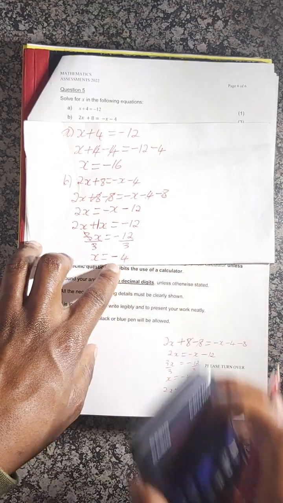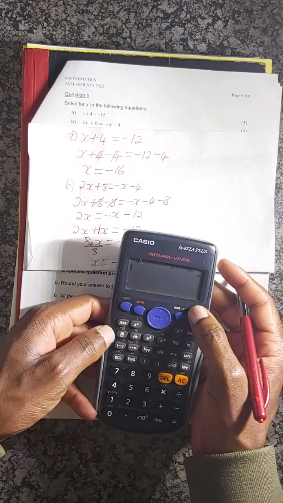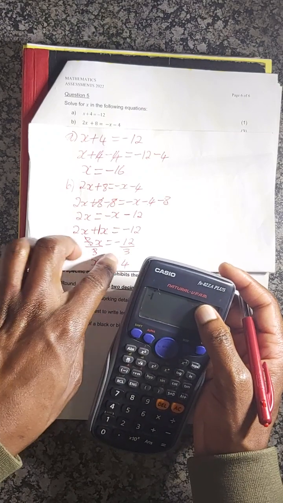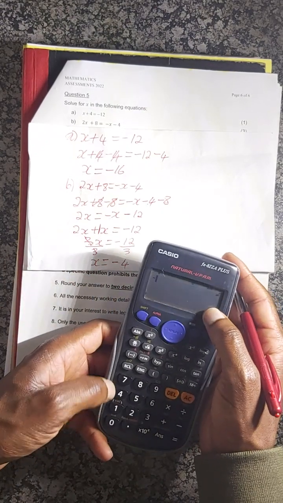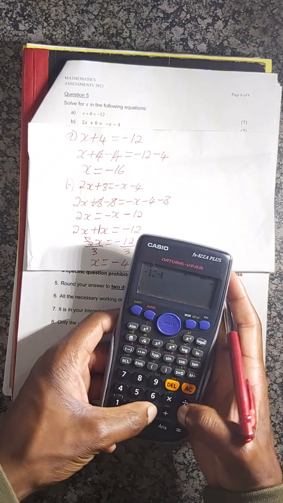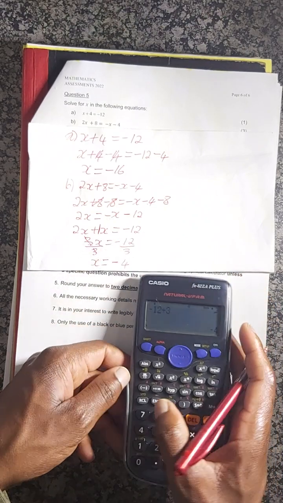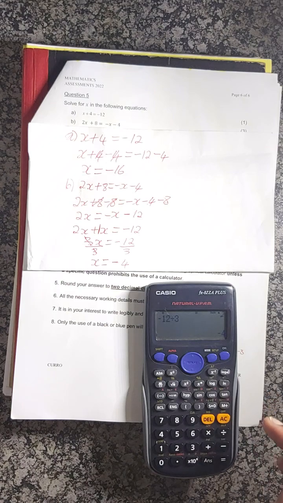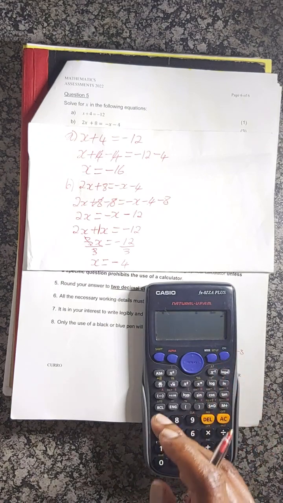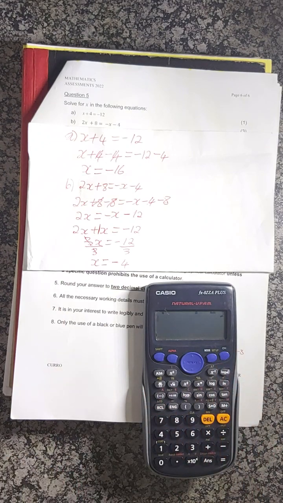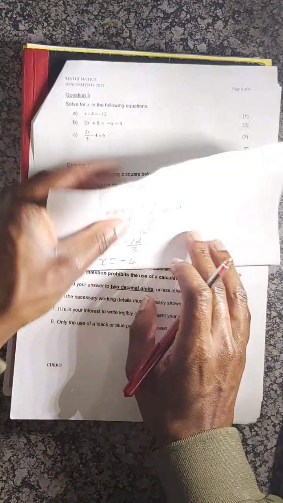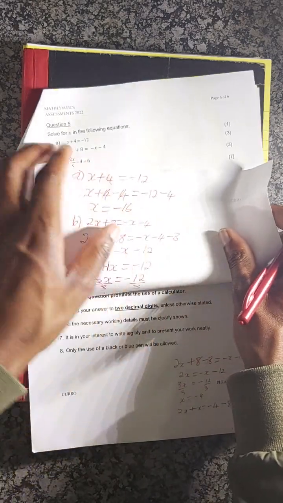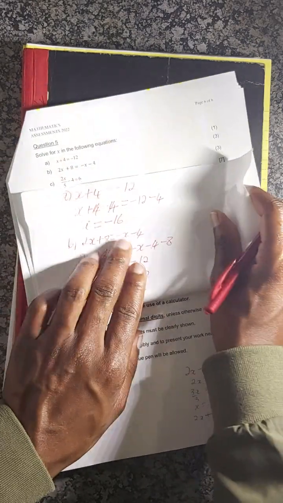How do I find this negative 4? I simply go to my calculator, or rather I ask myself how many times does 3 go into 12? Negative 12 divided by 3 is what? Negative 4. You see, that's how you get the answer. All right, for B. Now let's go to C. I'll have enough space to write C.